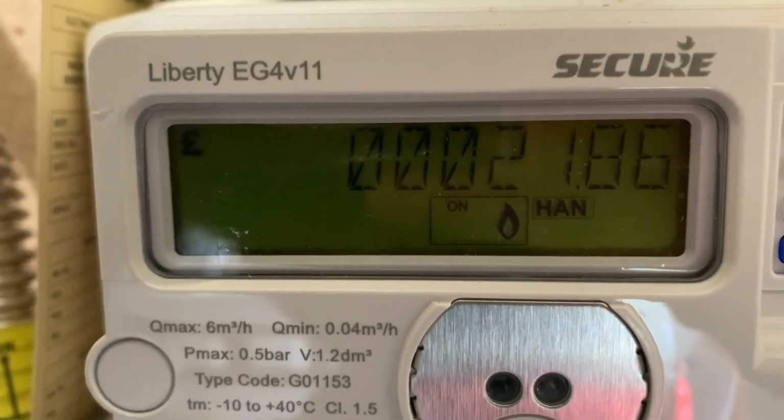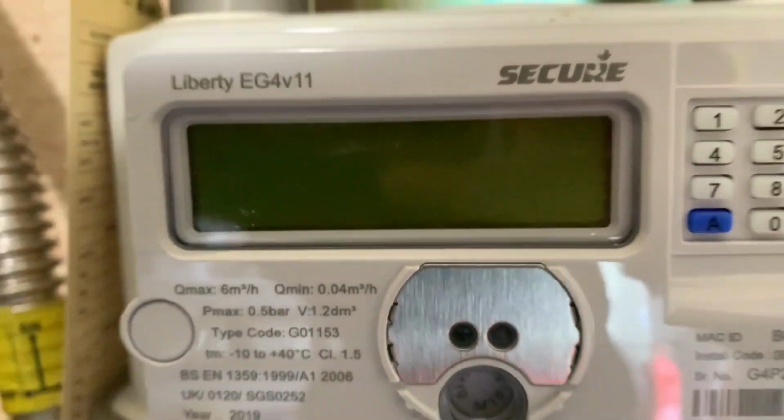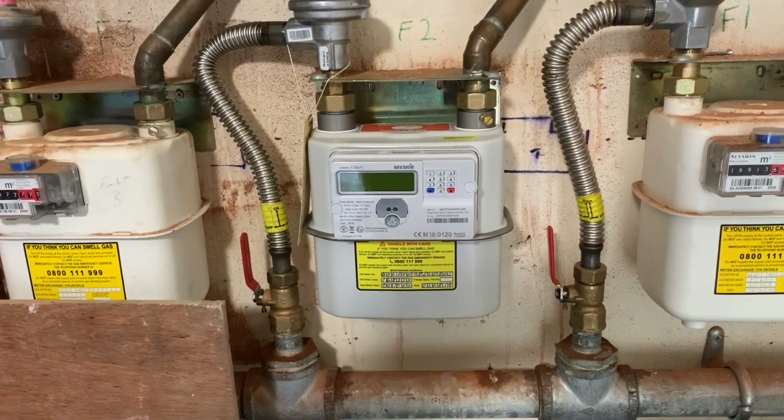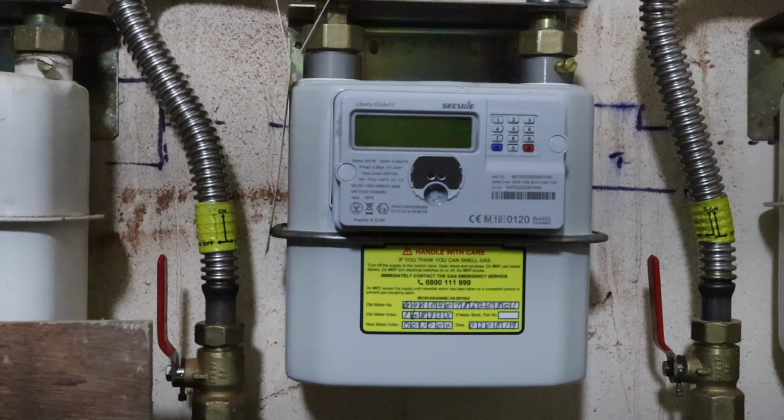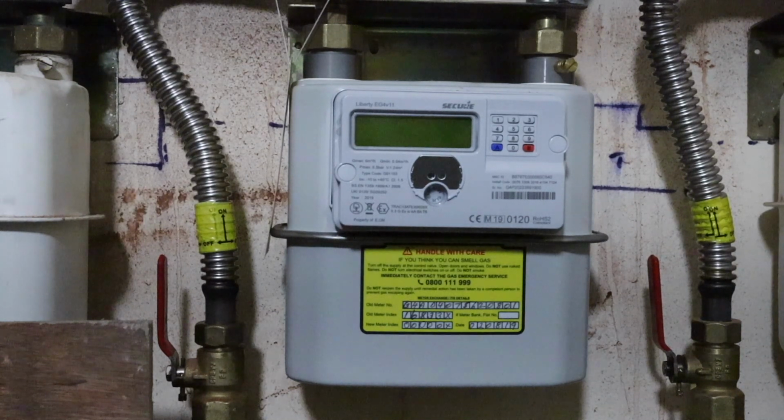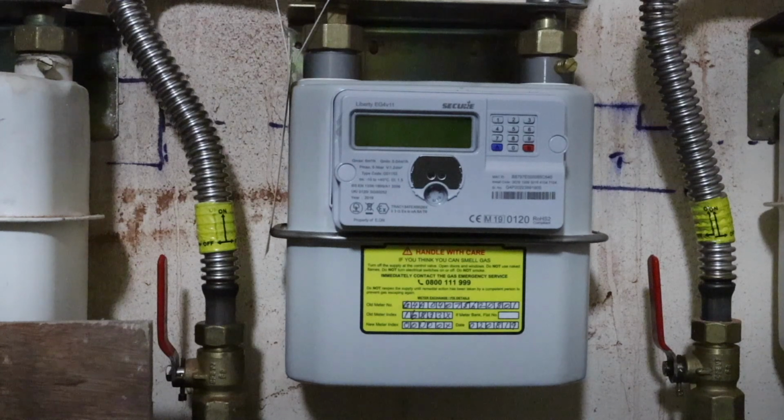We can take our first reading away from our second, we can times it by 30, we can times it by 38.7, we can divide it by 3.6, we can divide it by 1.11 and that will give us our kilowatts in net. And that one is one of the most common ones you're going to come across at the moment.